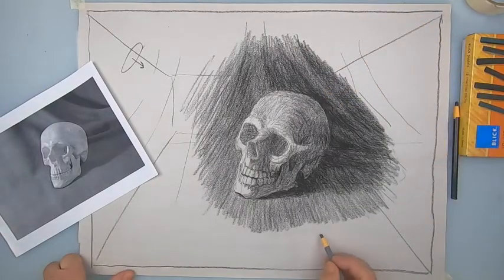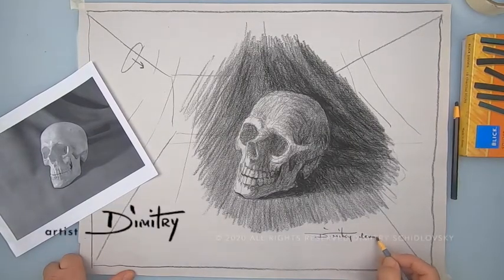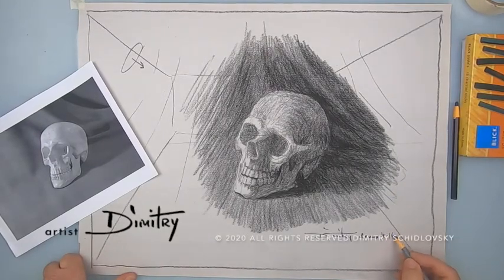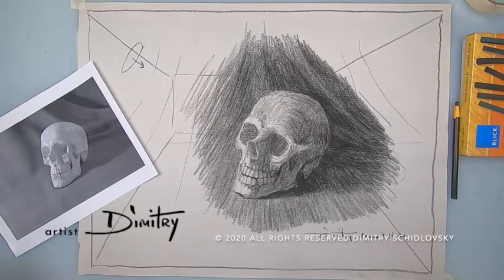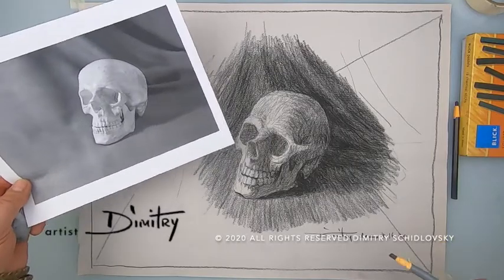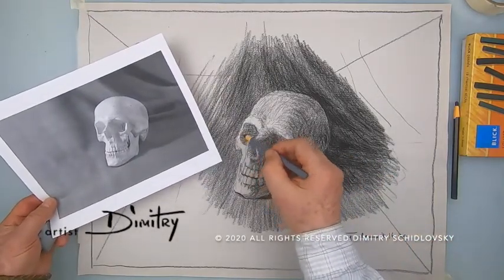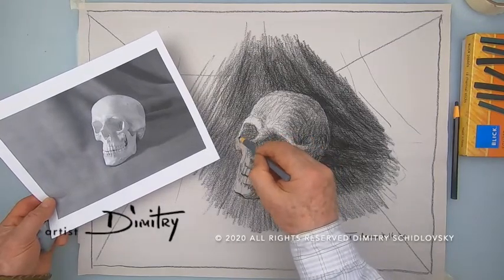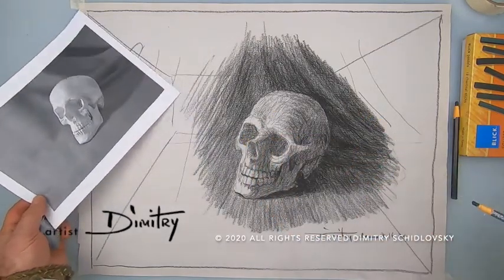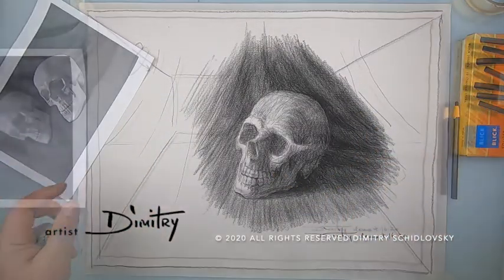Okay, and there you go. Demo 416. Very good. So there you got it. So we have a skull situated nicely in the space. Okay. Very good.